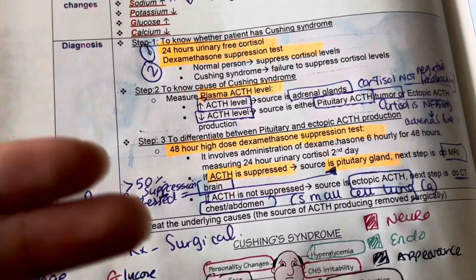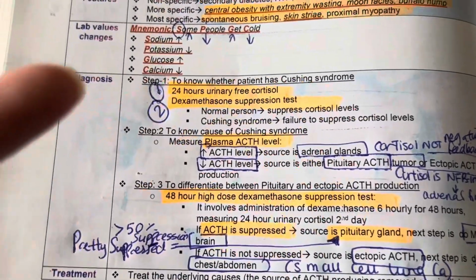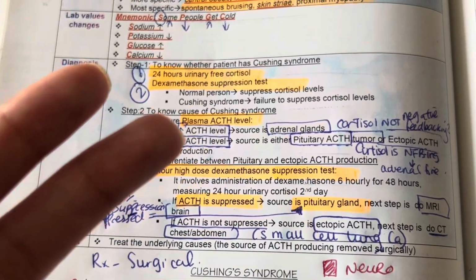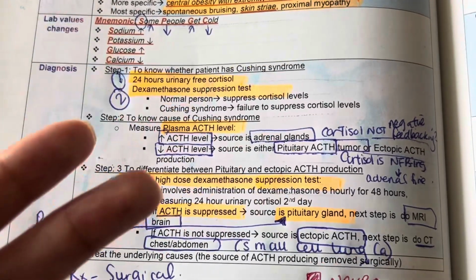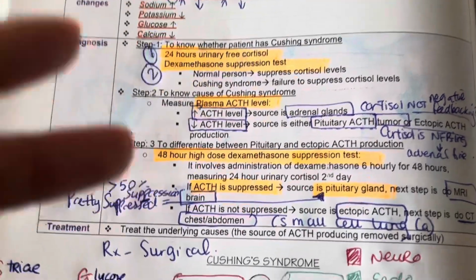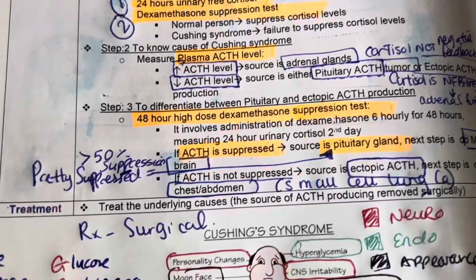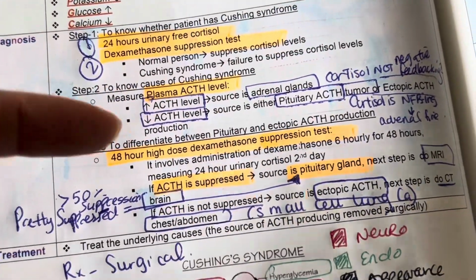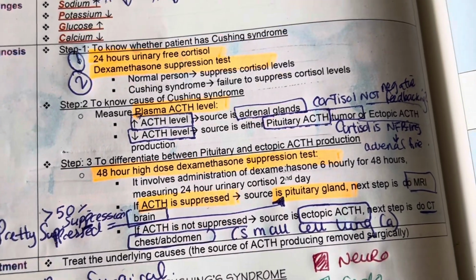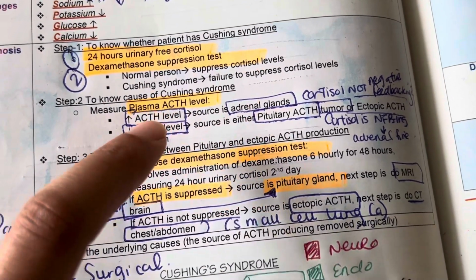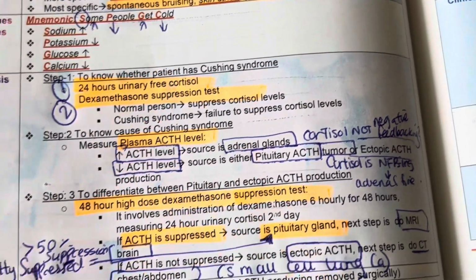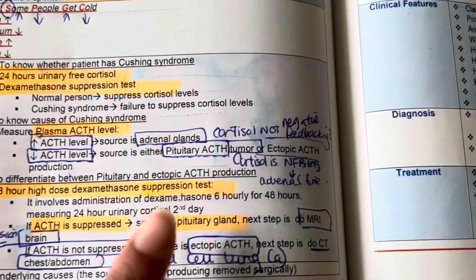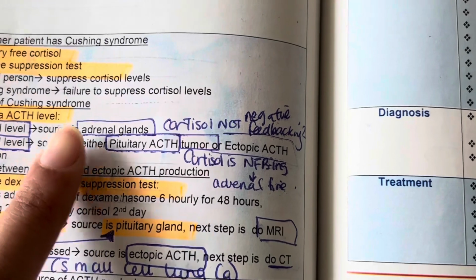Now, what do we need to do to diagnose this? So there's two things you can do. You can do a plasma ACTH level and a high-dose dexamethasone suppression test. So, if the ACTH is low, that means, well, if the ACTH is high actually, let's say the ACTH is high and the cortisol is high, okay, that means that there's a problem with the adrenal glands.